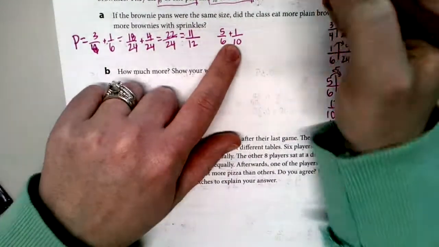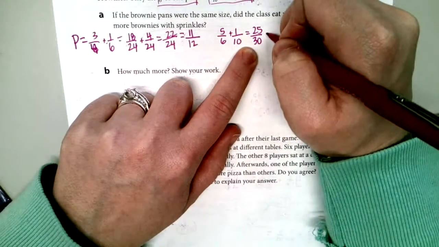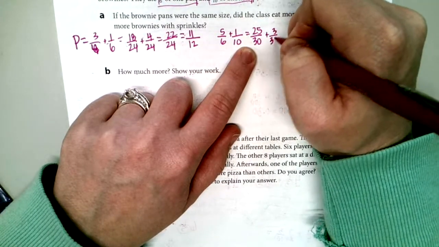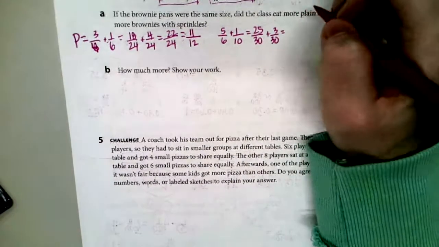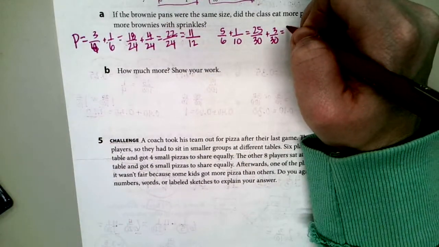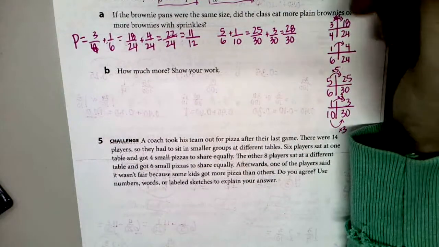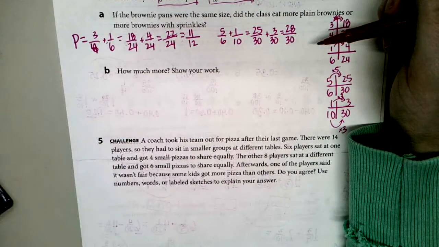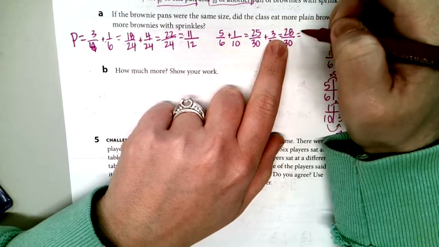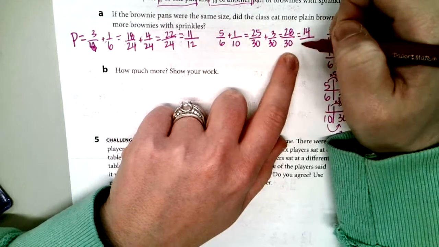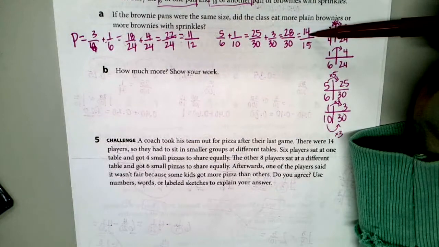So let's rewrite our problem now as 25 30ths plus 3 30ths. What do I get when I add them together? I get 28 30ths, don't I? That's a big number. Can I shrink this down at all? Can I make it in simplest form? Let's cut it in half. Half of 28 is 14. Half of 30 is 15. So I'm comparing 11 12ths and 14 15ths.